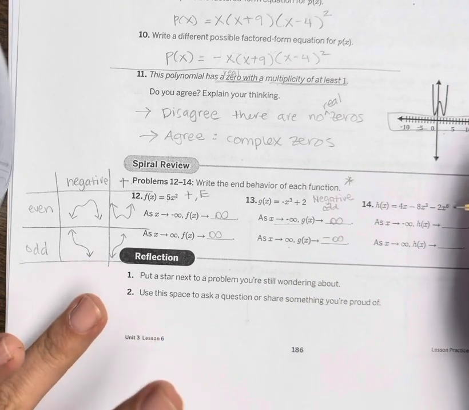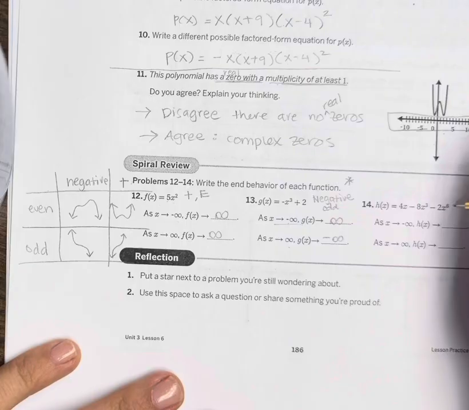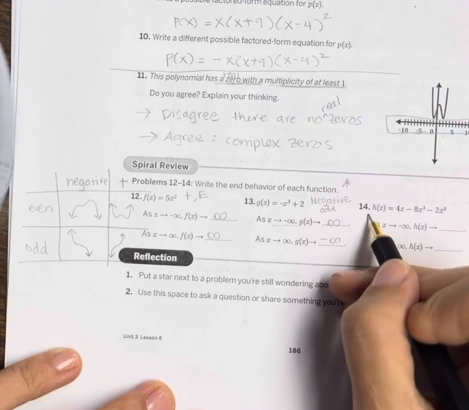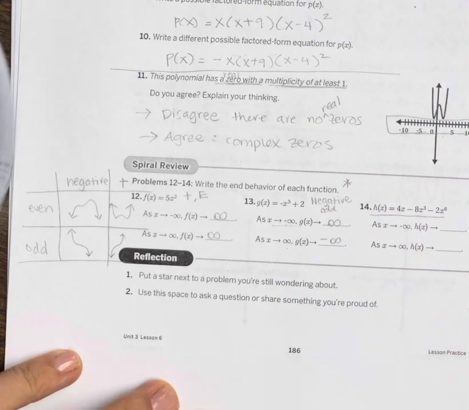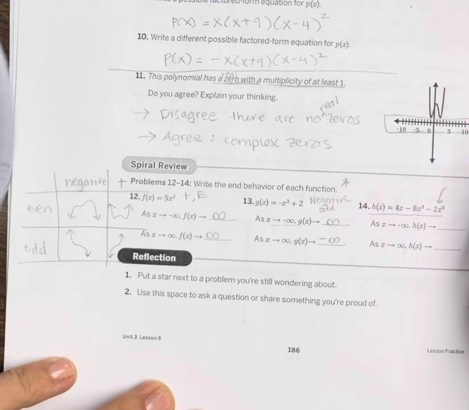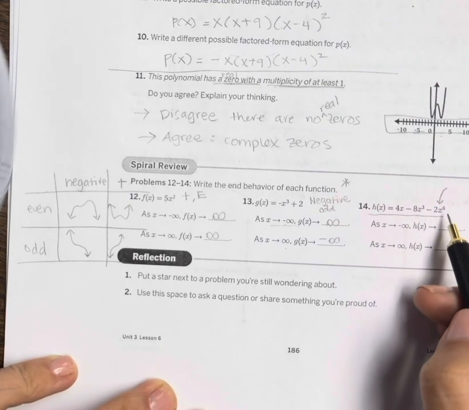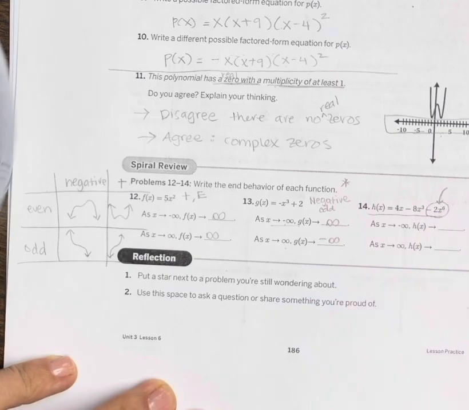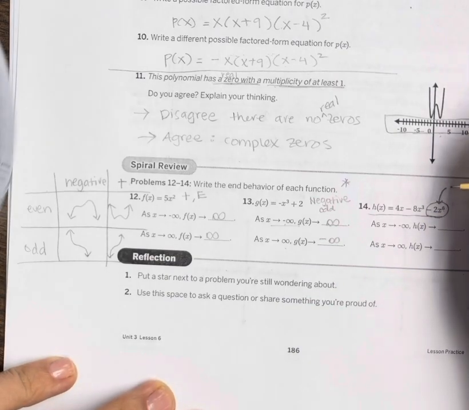This guy, they're being rude, just flat out rude, all right? They want us to write functions in standard form, and they're going to give us one that's not in standard form. Make sure you're on your toes, guys. The leading term is that one, because that's the one with the biggest exponent. So my degree is 6, meaning even.